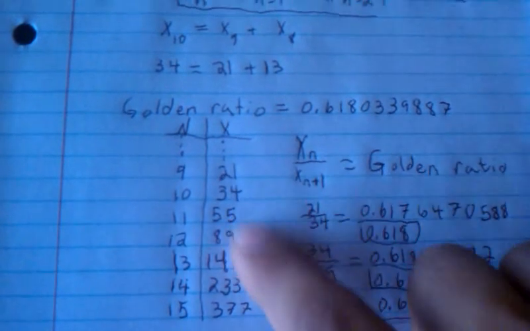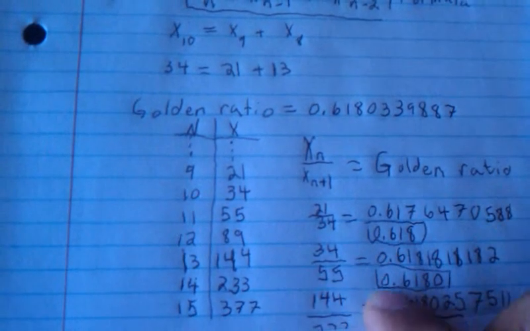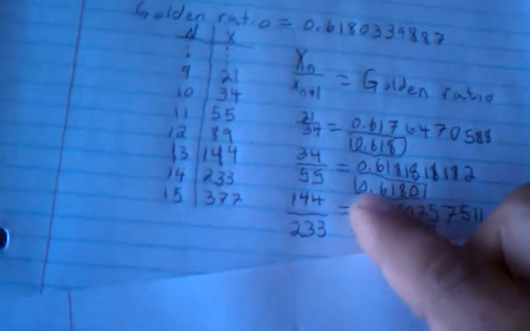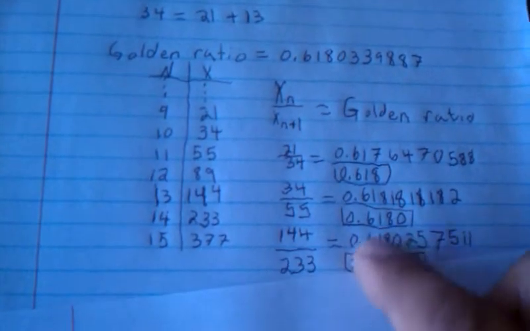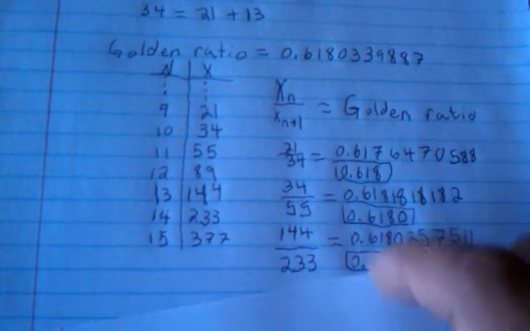Now let's go to the next one. 34 divided by 55. We get 0.61818181882. And we'll go ahead and round this one so we can get the golden ratio.